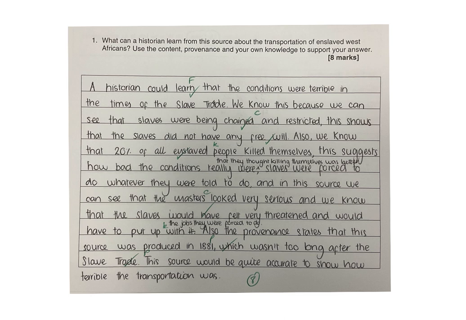What's important to note with the provenance is that this was produced in 1881, which is after the abolition of slavery, both in Britain and the United States. So slavery is abolished altogether in the British Empire in 1833. Slavery in America, in the USA, is abolished in 1865. So well done to those people for the provenance who noticed that it was produced after the abolition of slavery.